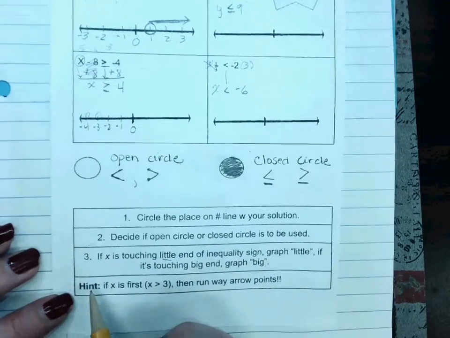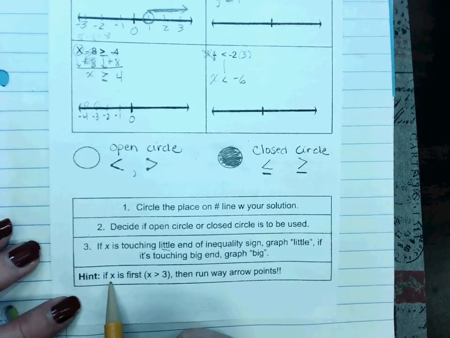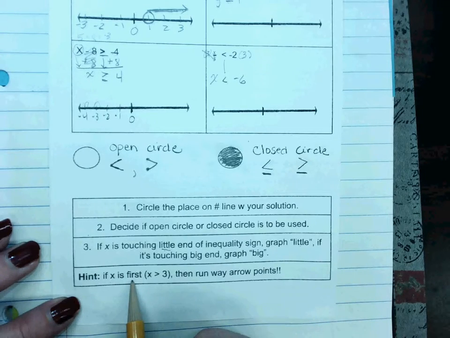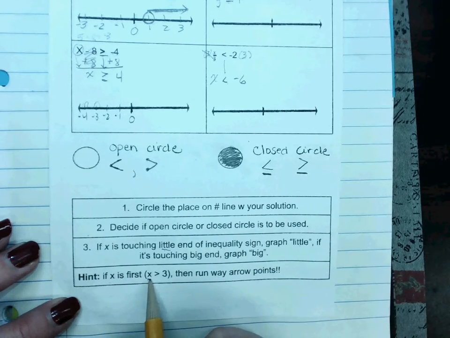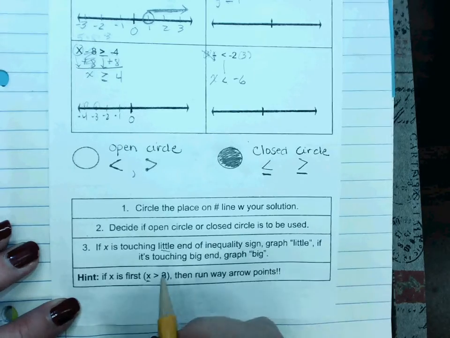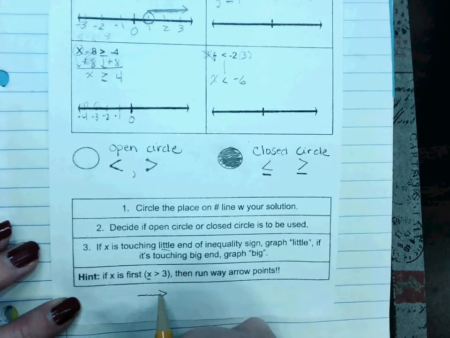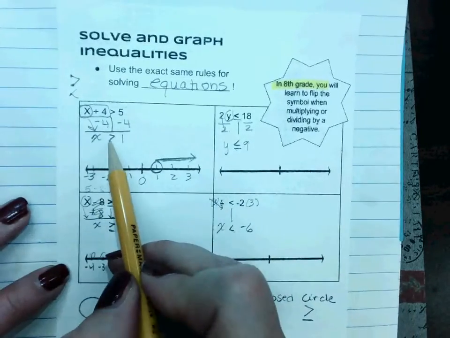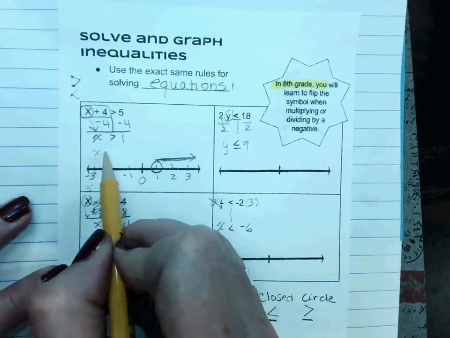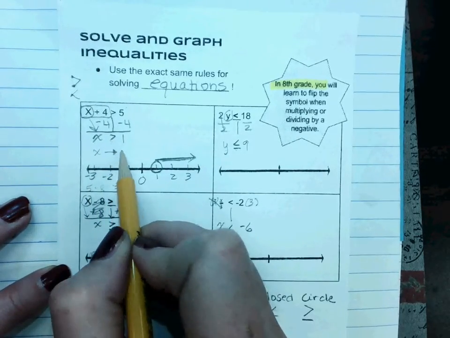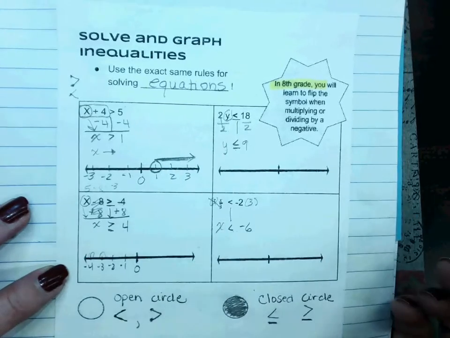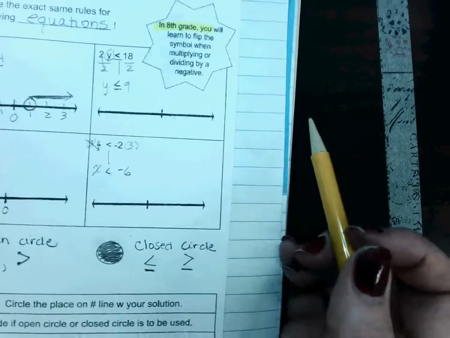Here's a hint at the very bottom of your paper. If your x is first, and most of the time it will be, like your variable is listed first, then run the way your arrow points. See, your symbol makes like an arrow. So when I look at my inequality symbol, I see which way to run. So I'm going to run that direction.